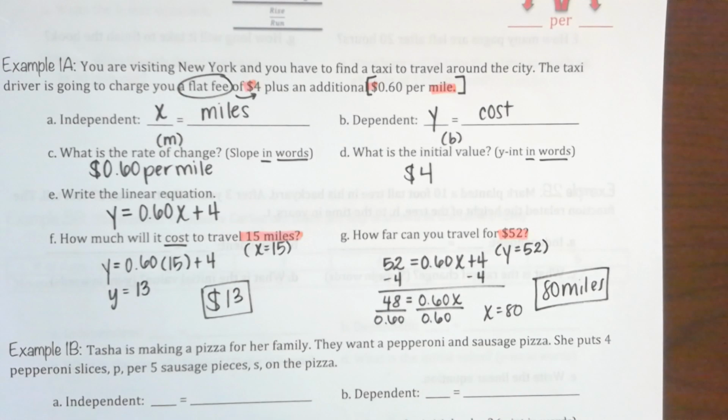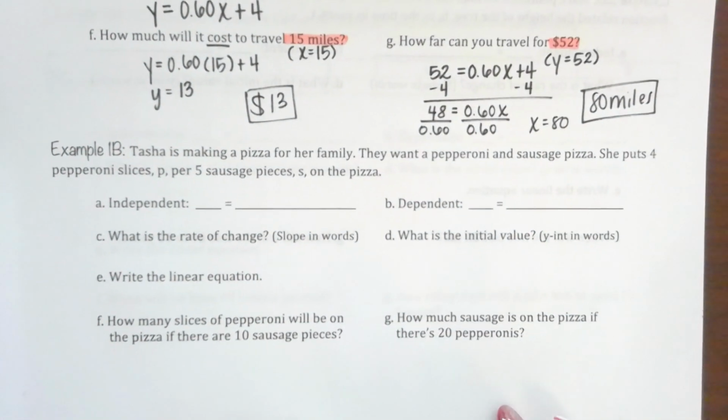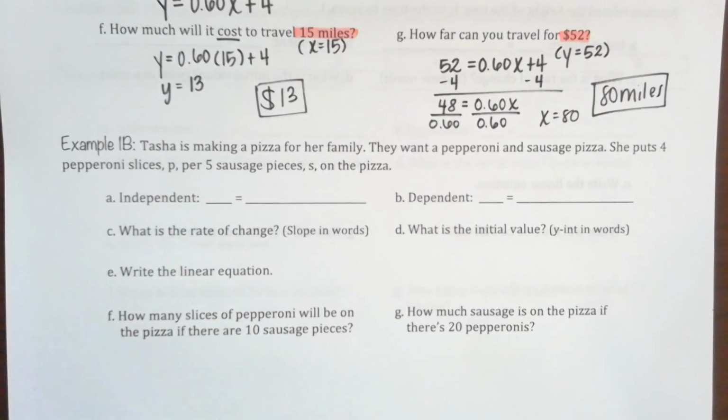Is everybody okay? Can we move on to the next example? Okay. Somebody read example 1B for me. Tasha is making a pizza for her family. They want pepperoni and sausage pieces. She puts 4 pepperoni slices for every 5 sausage pieces, S, on the pizza.